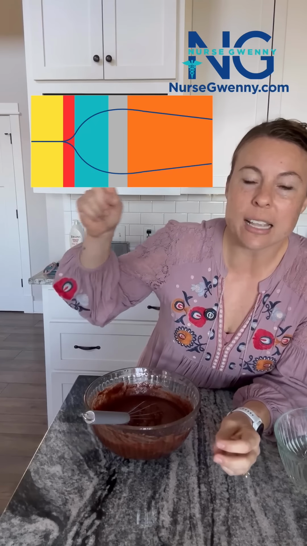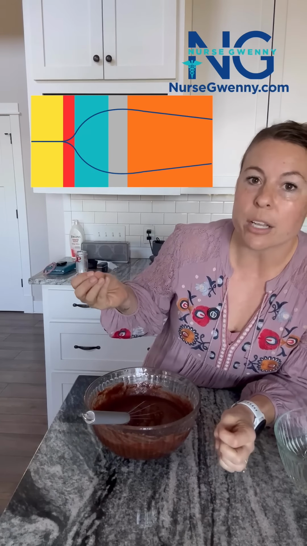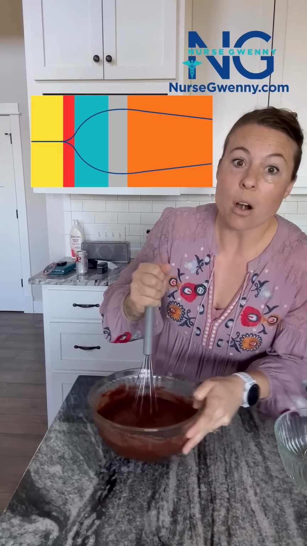Now, here's an example of a TEG, and you see it kind of looks like a wine glass. So that straight line is how long it takes the blood to form a clot, and then you see that curve outward. That's more oscillations because the blood is getting thicker, and then as it thins out, that's how quickly the clot starts breaking down.